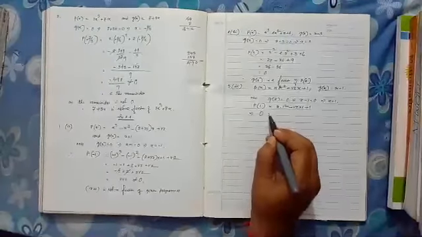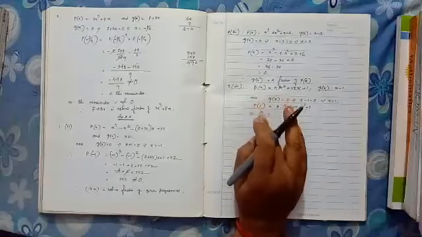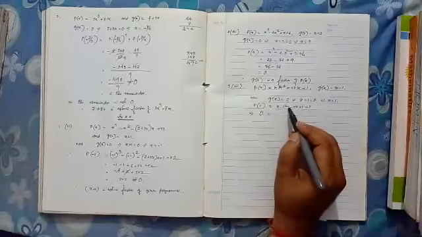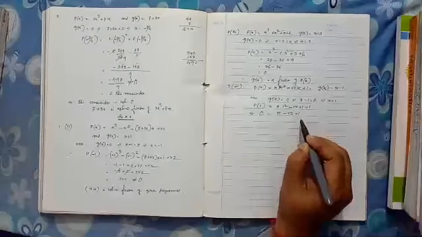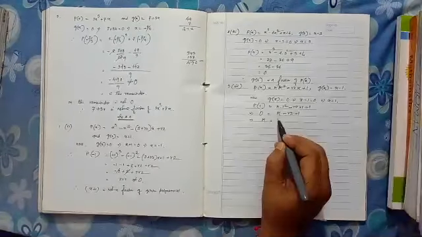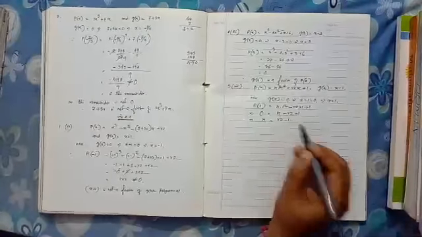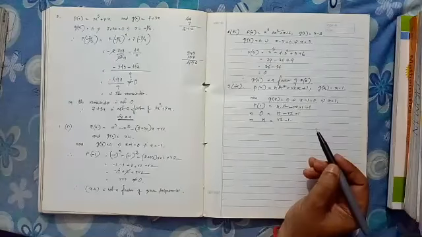This implies 1 is the zero of the polynomial, that is why p of 1 is equal to 0. K into 1 square, that is k, minus root 2 plus 1. This implies k is equal to root 2 minus 1. This will be the value of k.